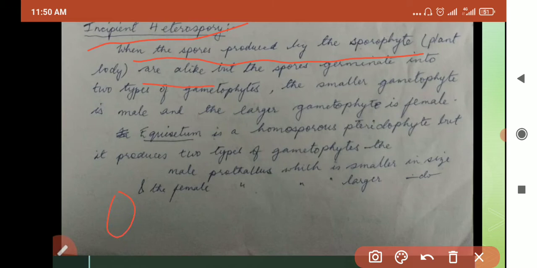If this looks like this, the other one also looks like this. Same, they look exactly alike. But when these spores germinate, they will germinate into two types of gametophytes. One gametophyte will be smaller, so it will be male, and the larger gametophyte will be female.